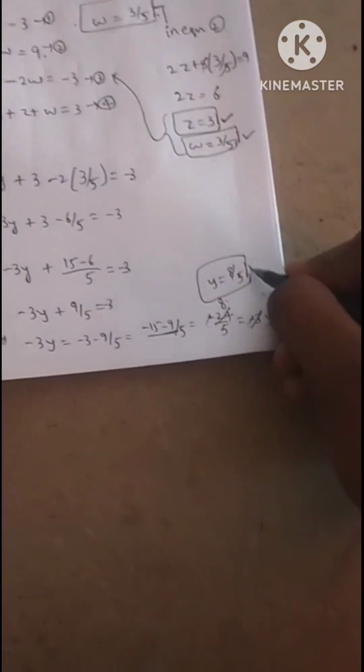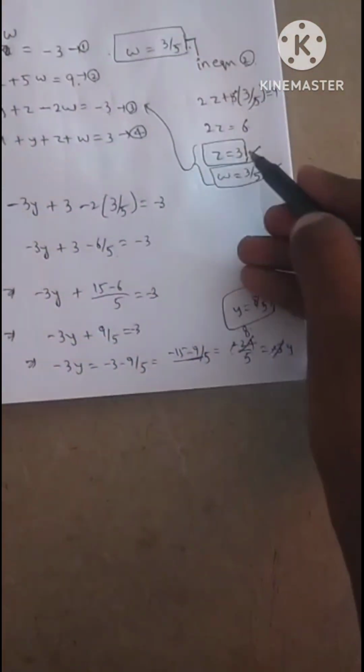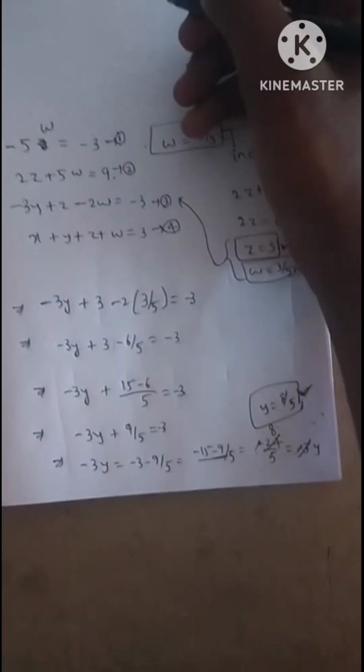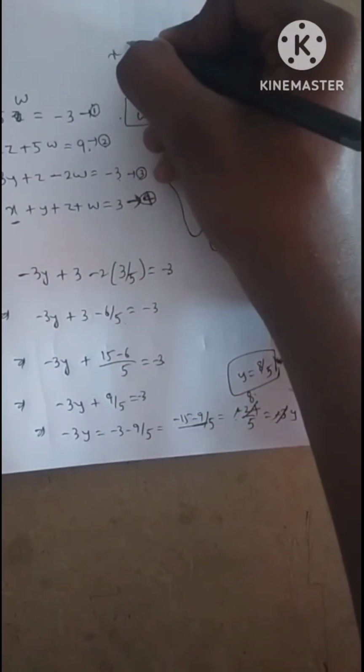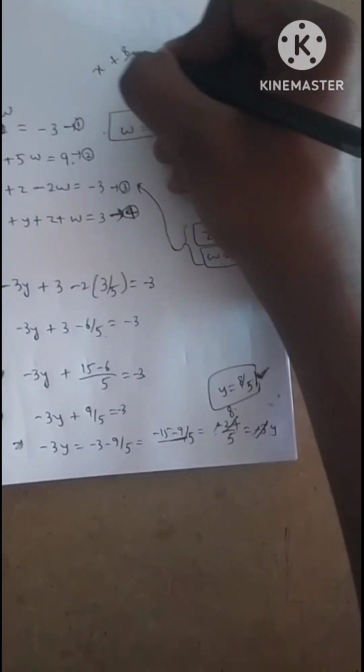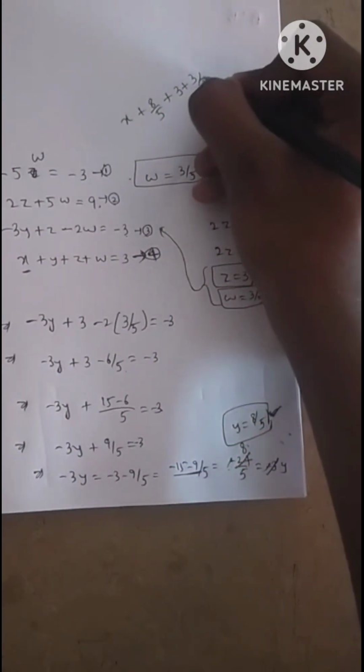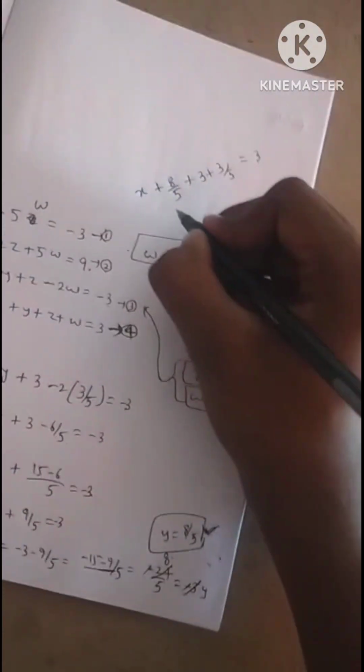So let us substitute this y value, z value and w value in equation number 4. X is unknown for us. X plus y is 8 by 5, the next z is 3, w is 3 by 5, is equal to 3. So let us write this all.